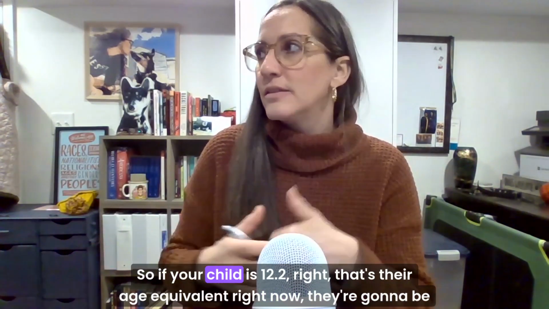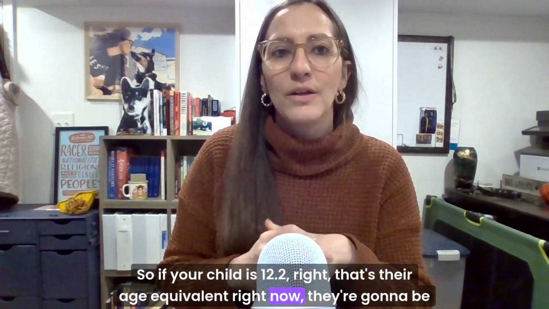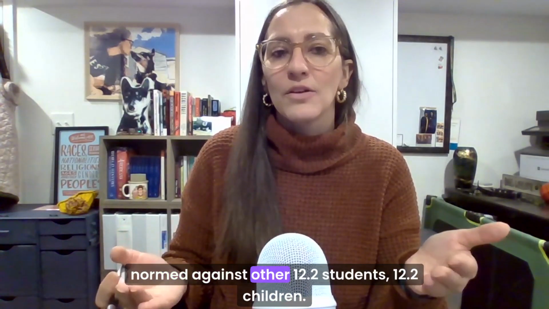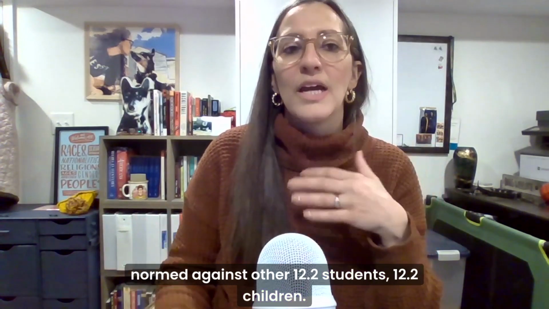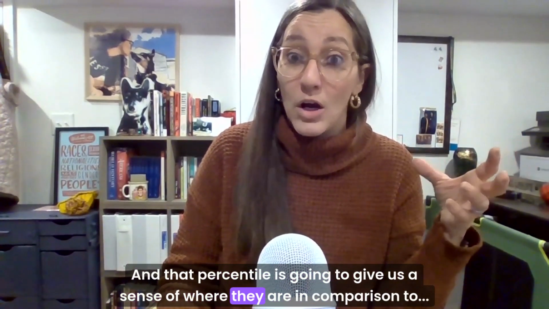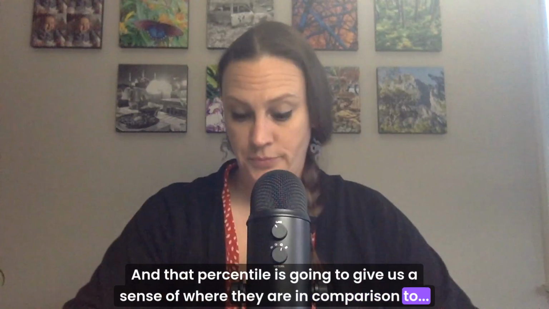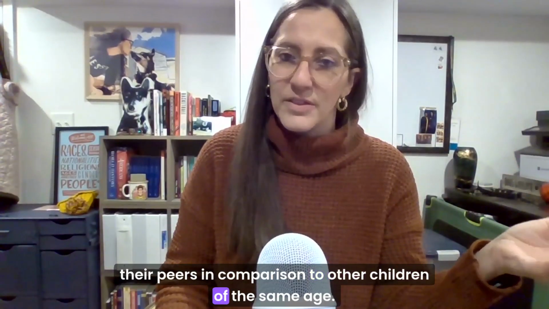So if your child is 12.2, right, that's their age equivalent right now, they're going to be normed against other 12.2 students, 12.2 children. And that percentile is going to give us a sense of where they are in comparison to other children of the same age.